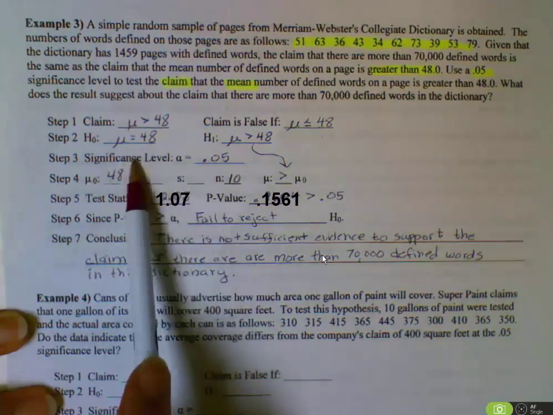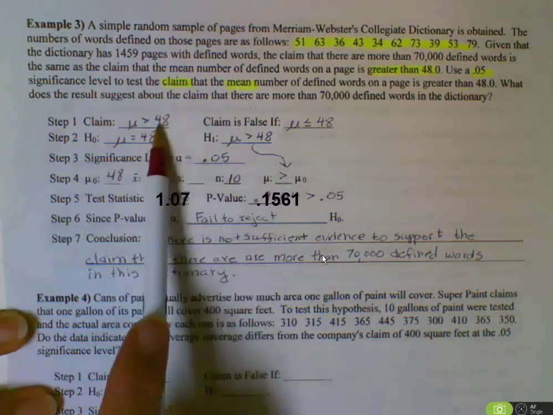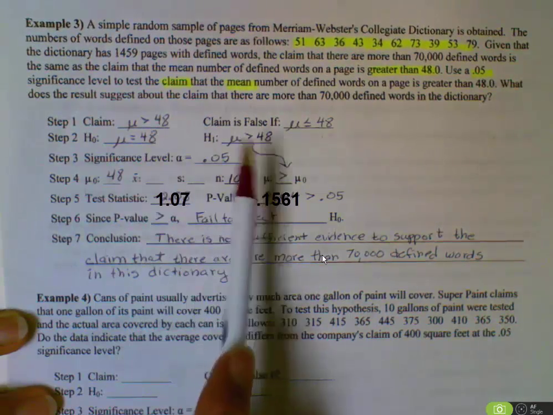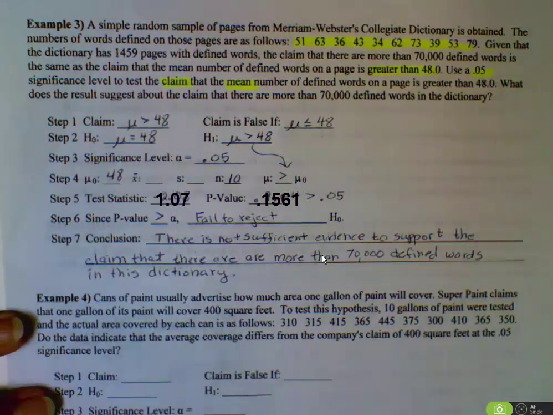If I had rejected the null and accepted the alternate, then I would have supported my claim. But since I couldn't reject the null, I have to say there's not enough evidence to support my claim.